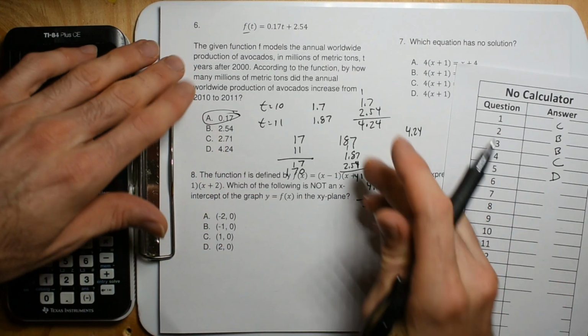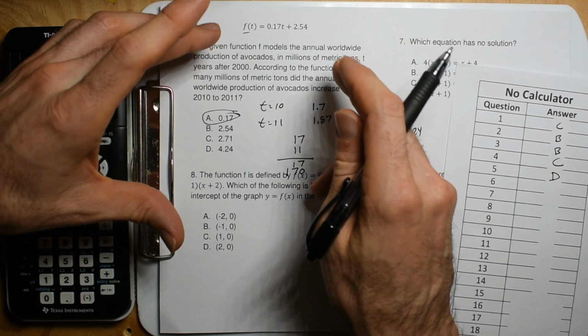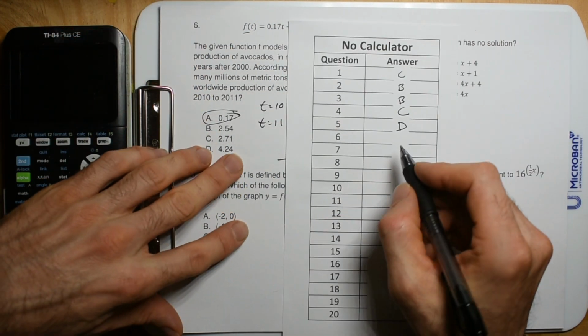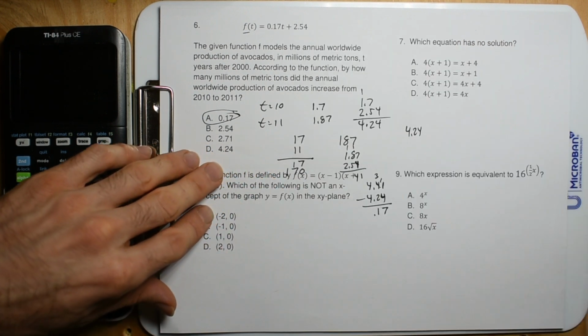But yeah, that was pretty good. We used the strategy of just reading the answer and then kind of going for it. So that was a pretty good strategy. And so we have answer A on that one.